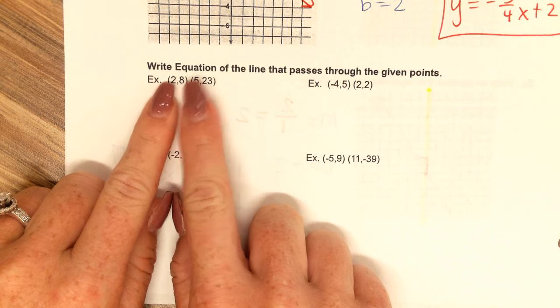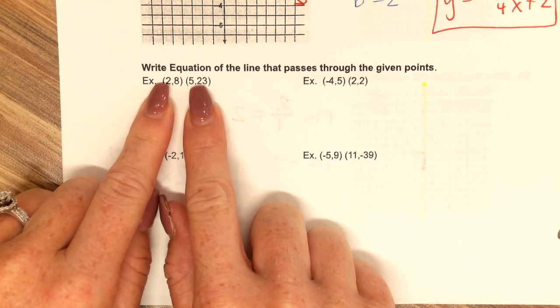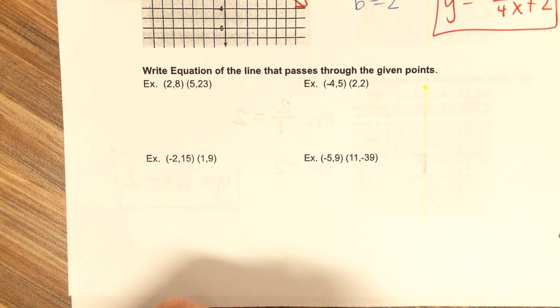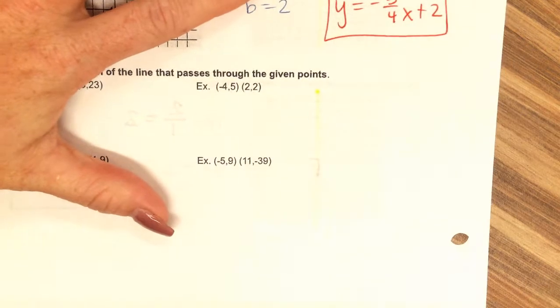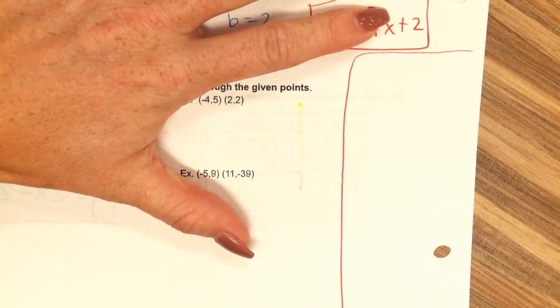So everybody look at these 2 points. Is one of those points a y-intercept? No. How do I know? Because there's no x of 0. Yes? So that's what I'm going to teach you how to do right now. So what I want you to do in this corner over here is draw a little box with the directions.